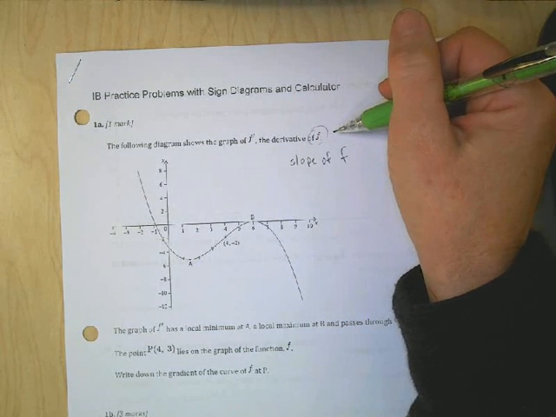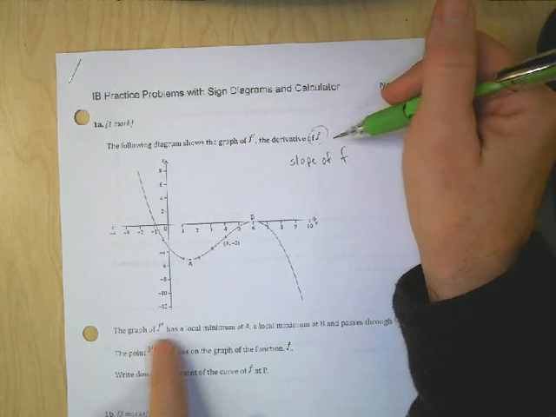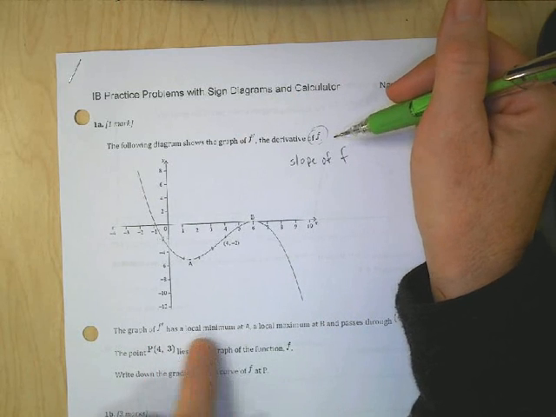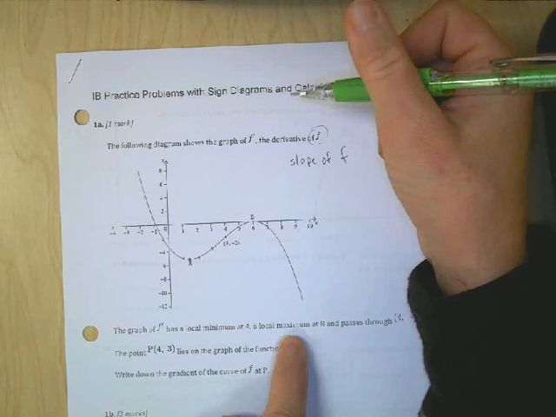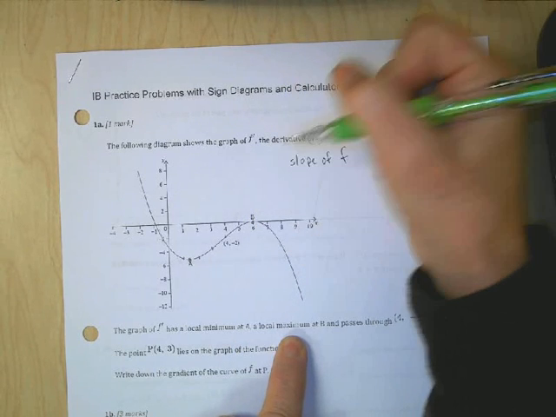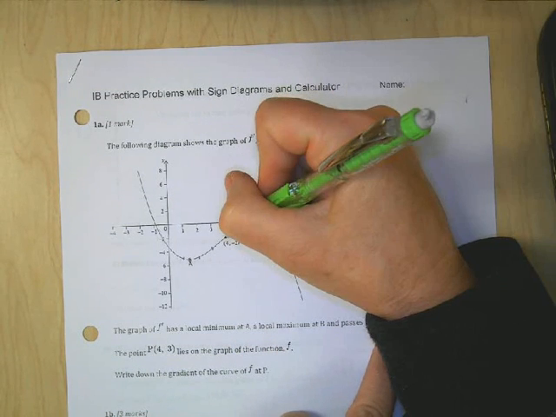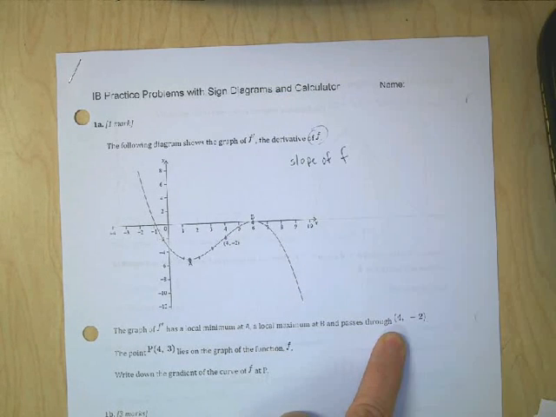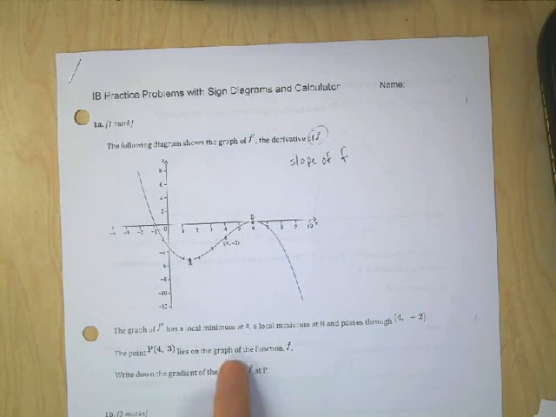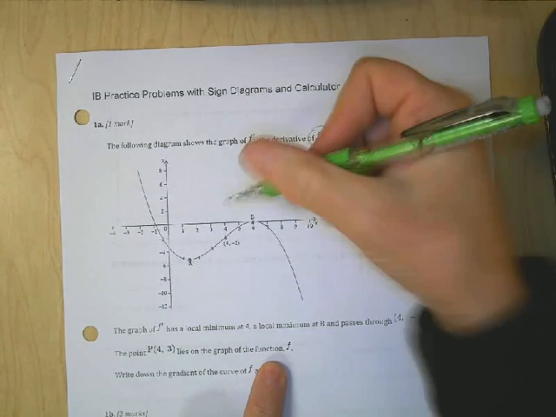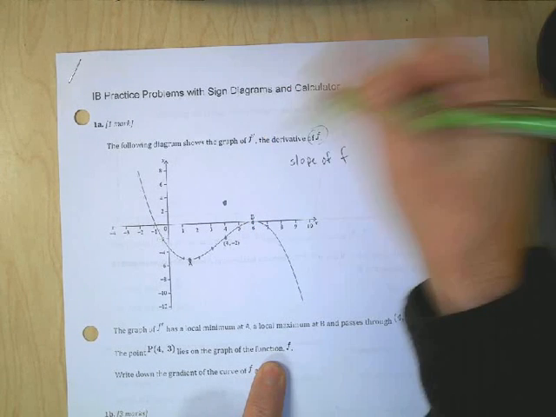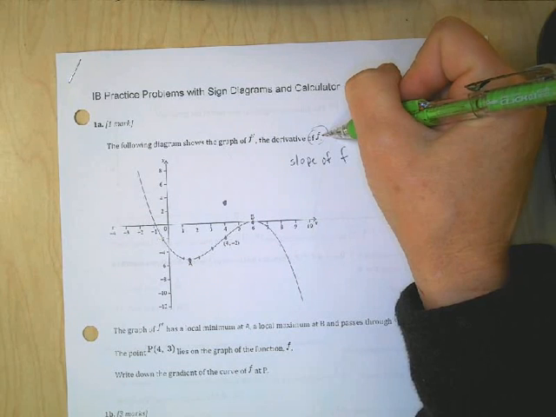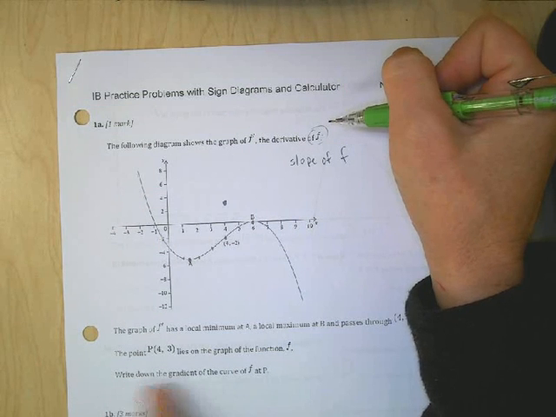So the graph of the derivative has a local minimum at a, so this is a minimum right there, a local maximum at b, and it passes through the point (4, -2). The point (4, 3) lies on the original function. So if I put on (4, 3) right there, that would be on the actual function f. Okay, so write down the gradient of the curve of f at point P.